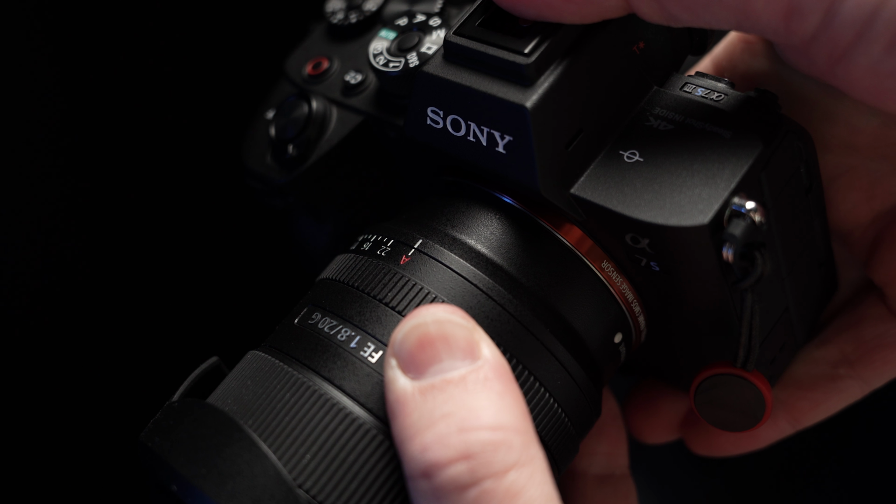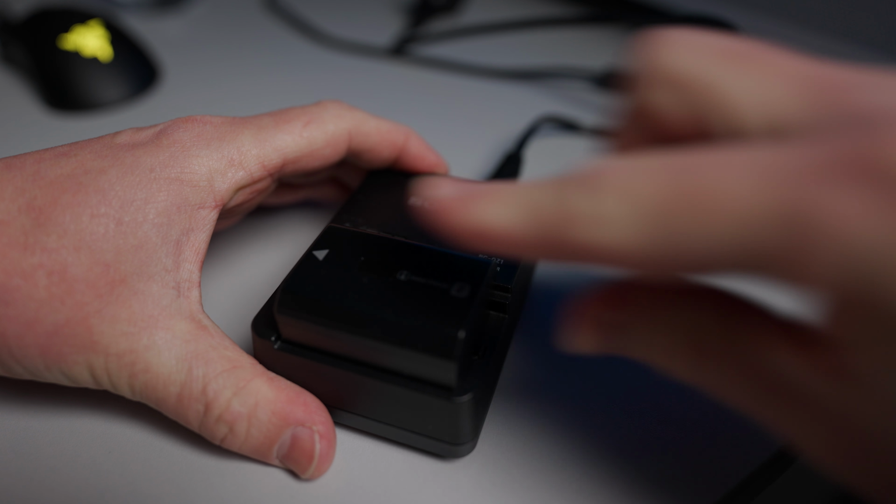So you've just got your Sony A7S III, charged the battery and put on the lens, but now you're thinking, what next and how do I get the best possible video out of this amazing camera?